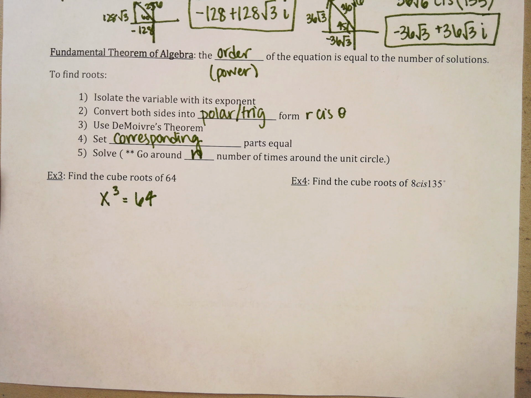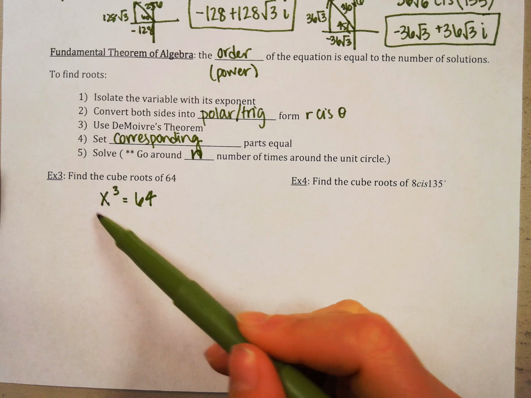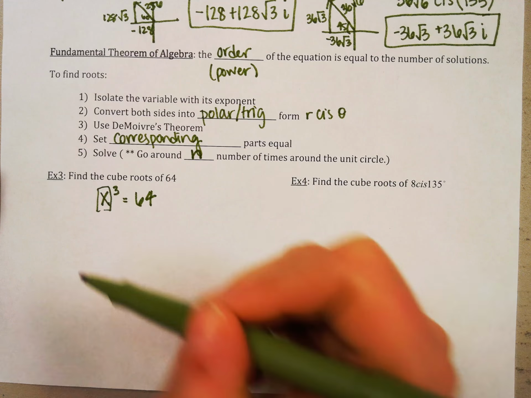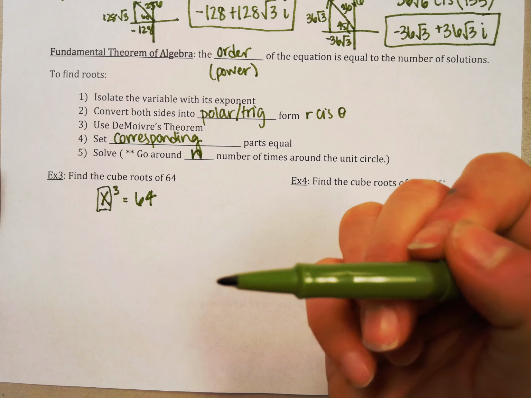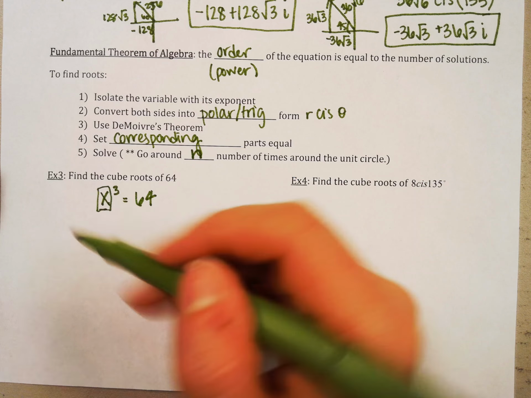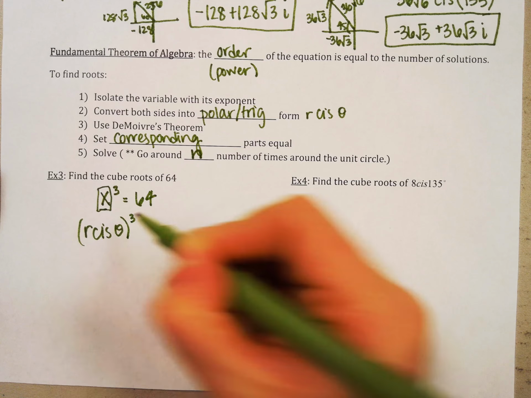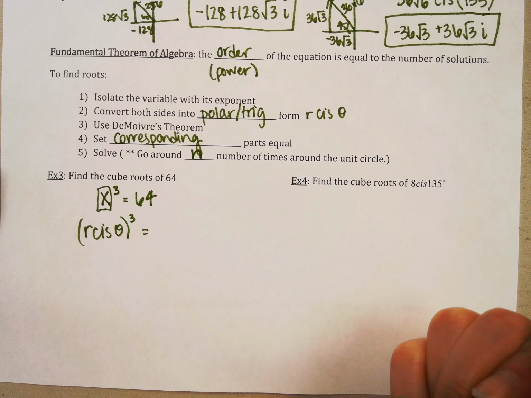How we're going to tackle this, how we're going to find both the real and the imaginary, and you don't even have to do anything separate, we're going to find them all at the same time, is to convert this into a polar or trig form. That means we represent x as some polar number, r cis theta, to the 3rd power.